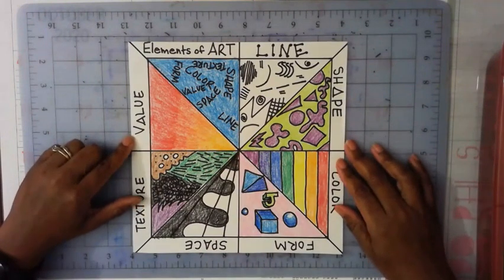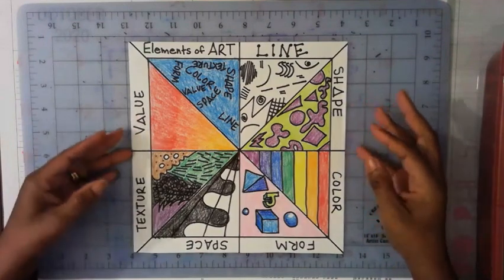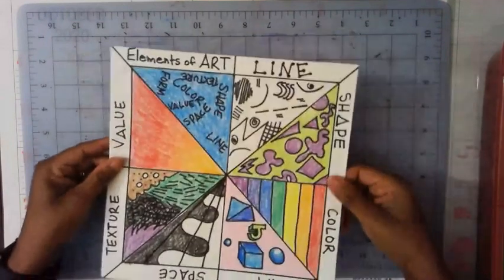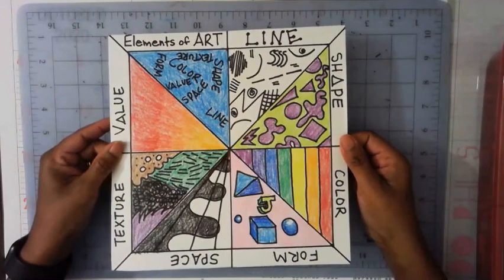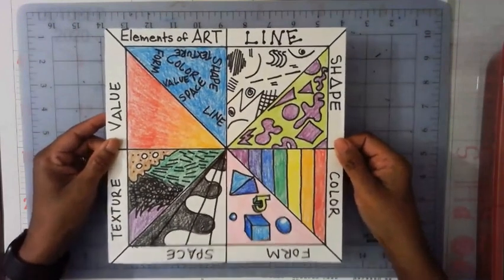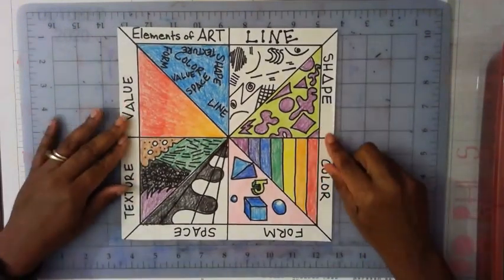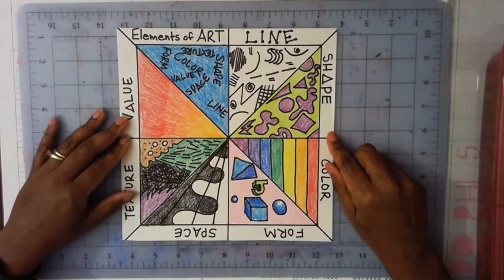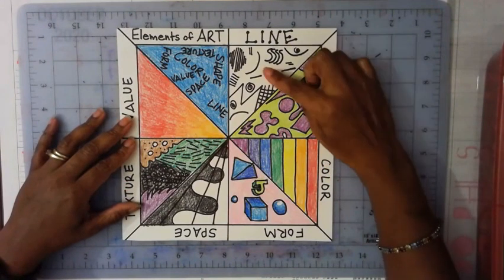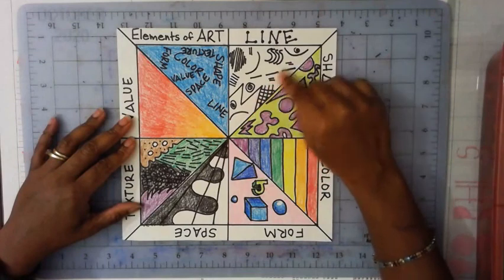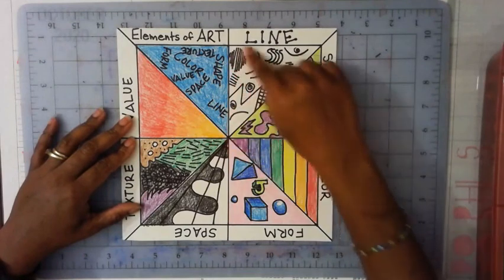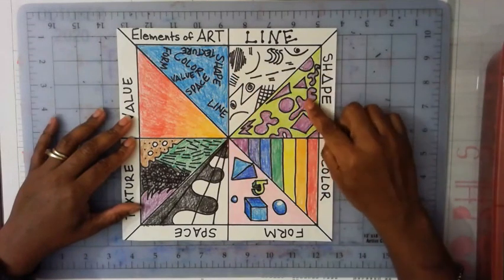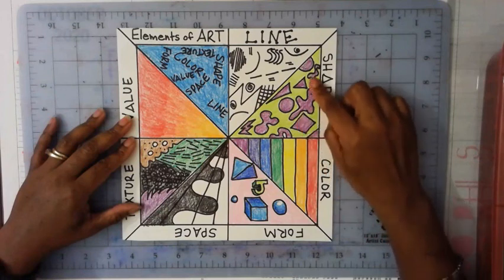Your activity for today will be for you to create a little square like this. I call this my elements map. Okay, it's my little map. You're going to create an elements map, and you are going to put an example of each element inside the triangle space. Okay, the triangular shaped space.